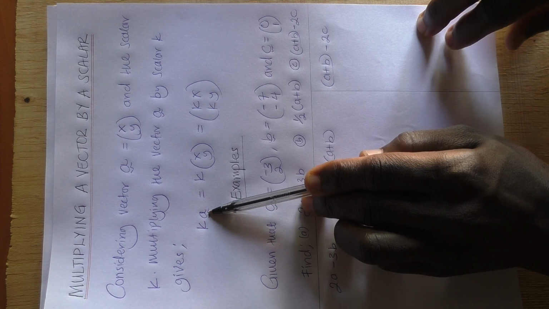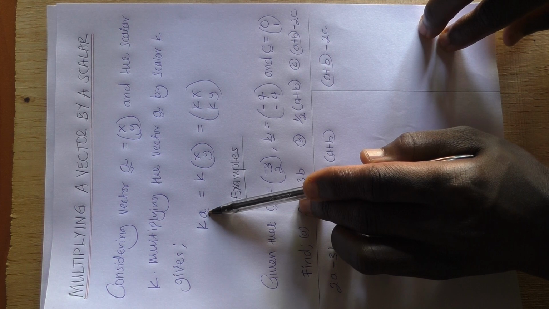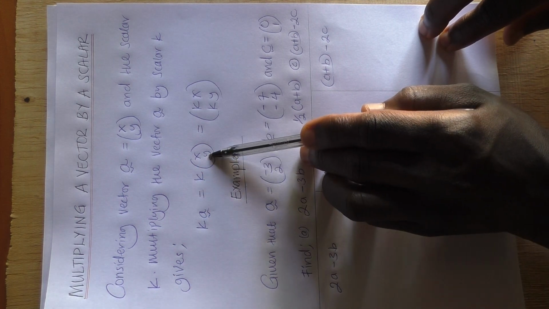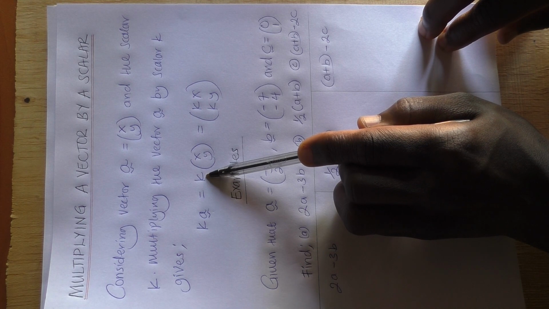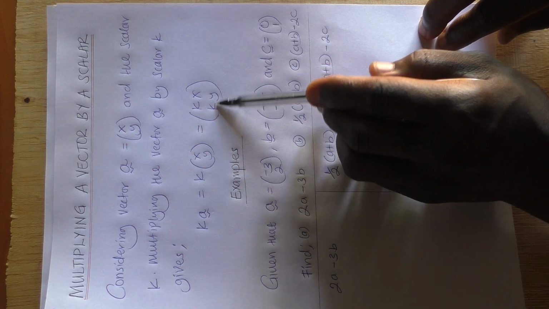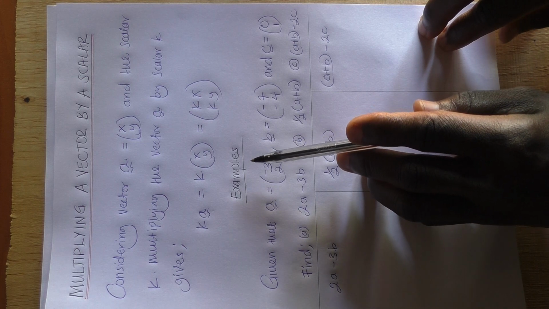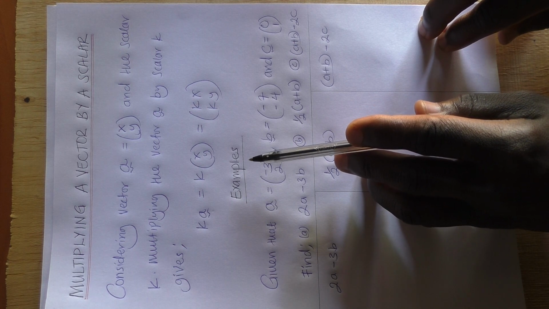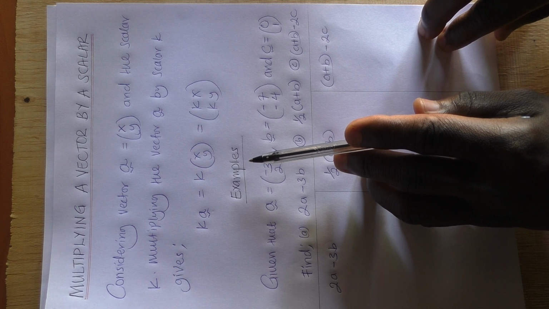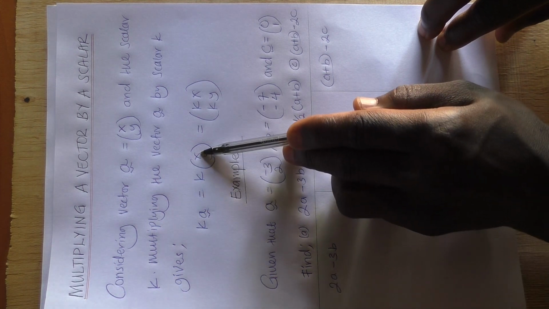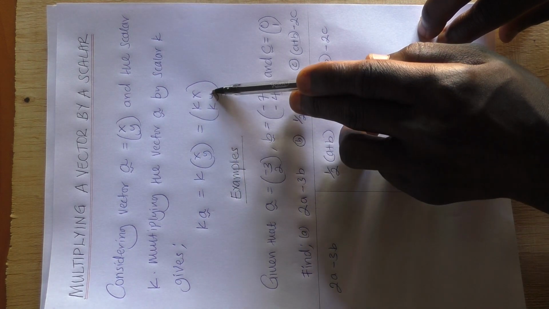When we substitute A with its column vector (x, y) and multiply by the scalar k, we end up with (kx, ky), meaning when we are multiplying a vector by a scalar, the scalar multiplies every component of the vector. It multiplies x to get kx and multiplies y to get ky.